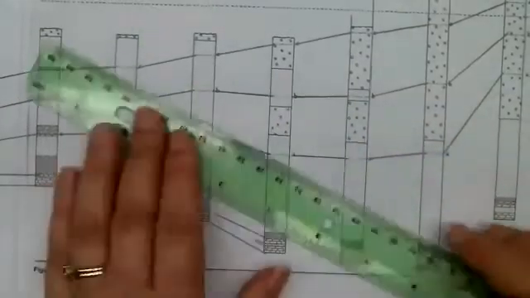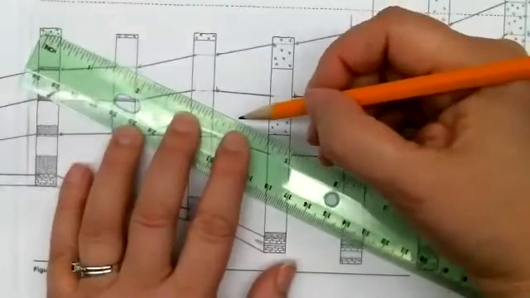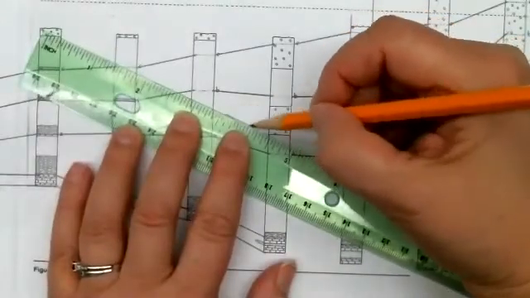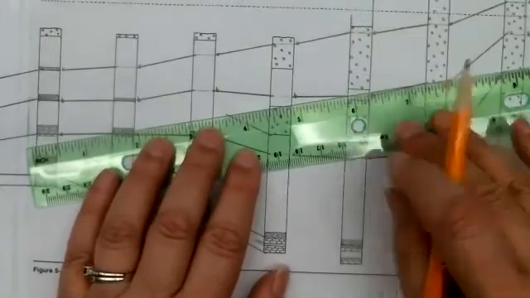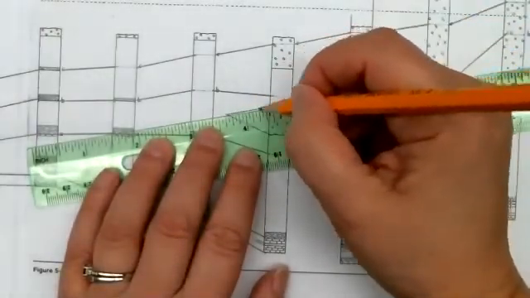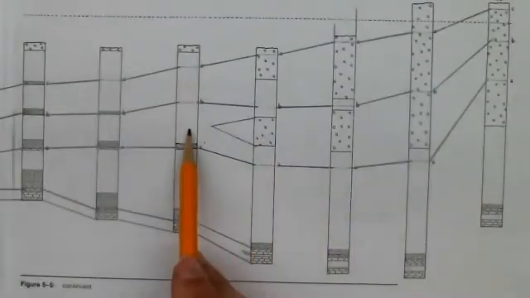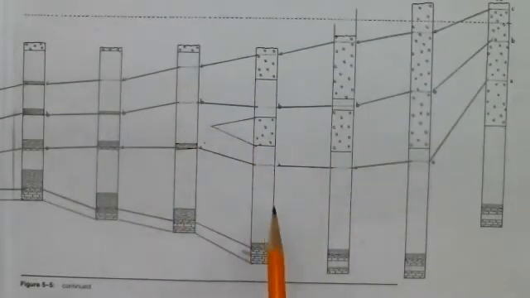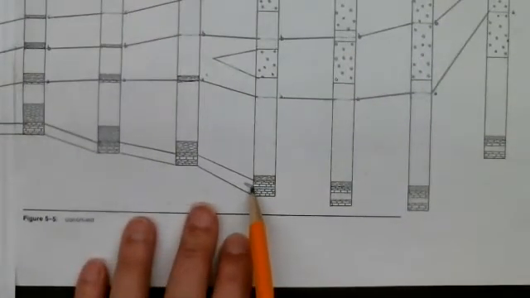So that wedge there is going to extend further, like that. All right, I've got to show a transition zone between the conglomerate and the sandstone. So that's a big wedge. But this is a little skinny amount of sandstone, so I'm just drawing a little tiny wedge.